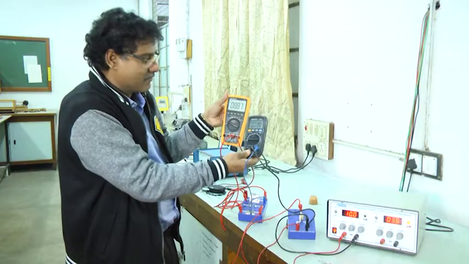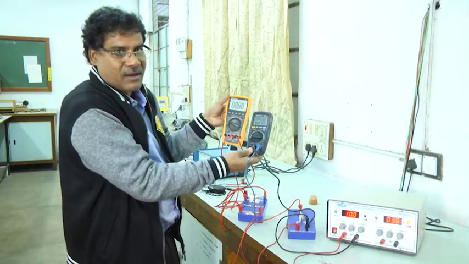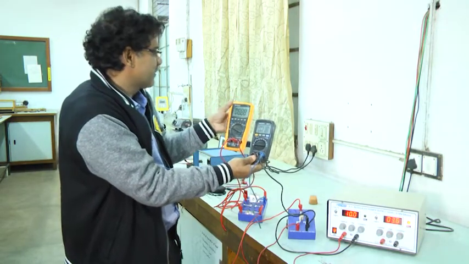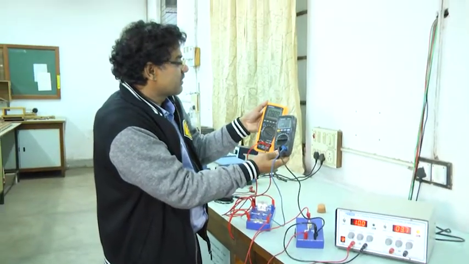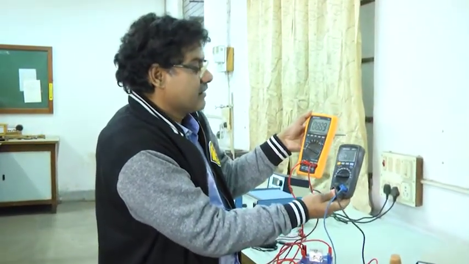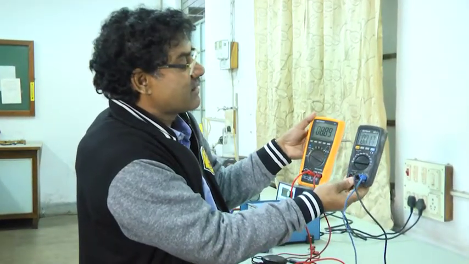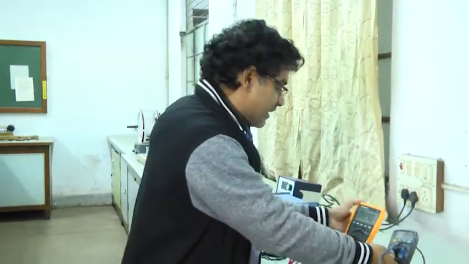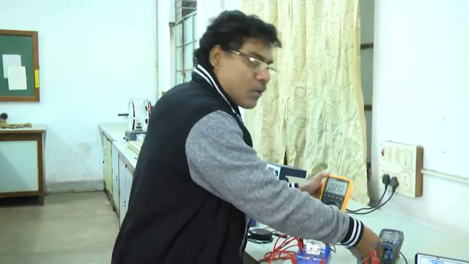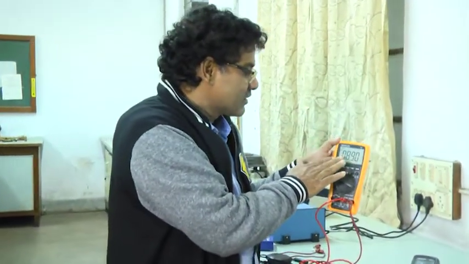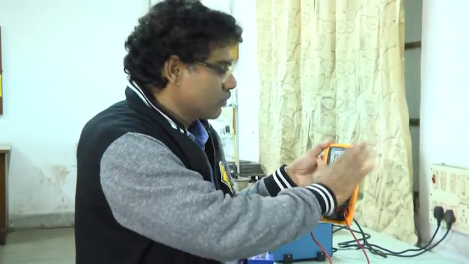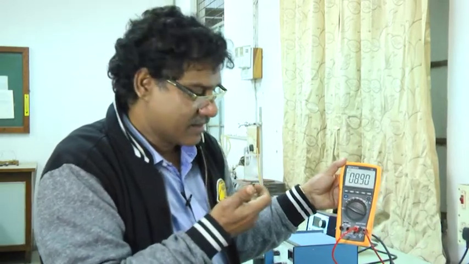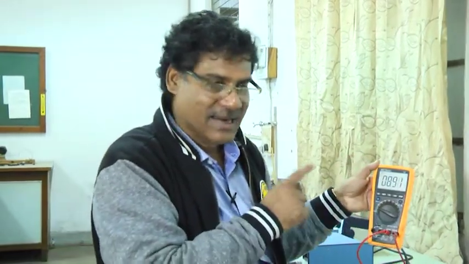For 4 curves you can find 4 values of the time constant, and you take the average of them. It is going towards 8.9, and this is 1.7. So it takes time. I think I will not wait, as it will take some more time to charge fully. But you have to wait for full charge. However, I will start the discharging from here.